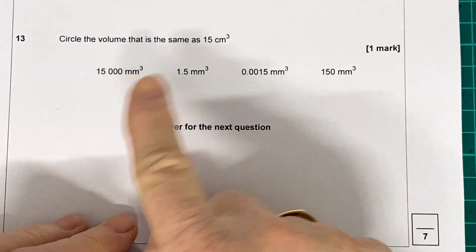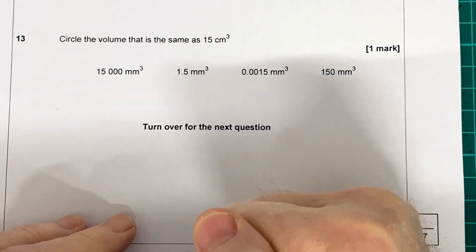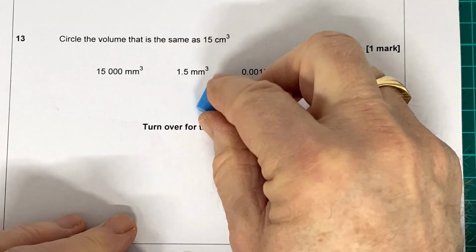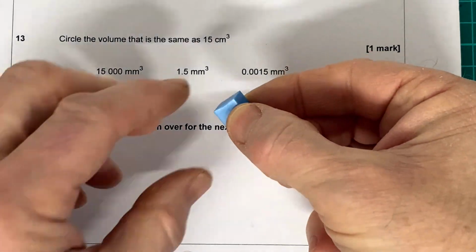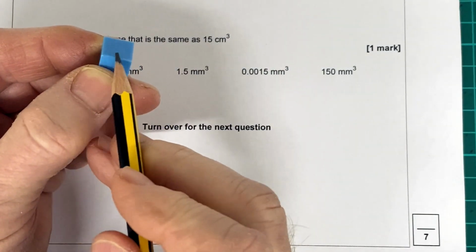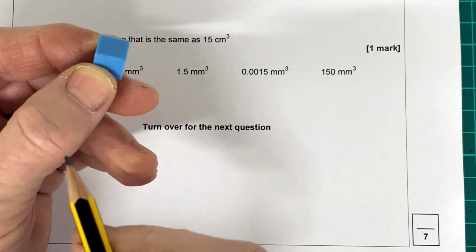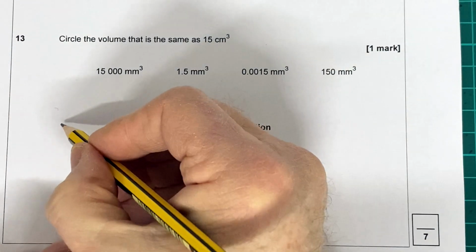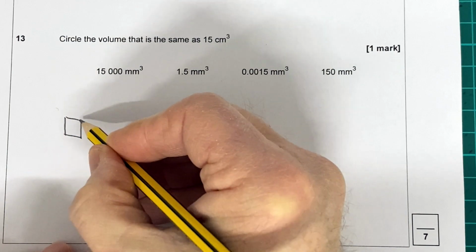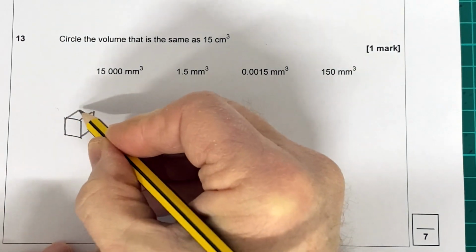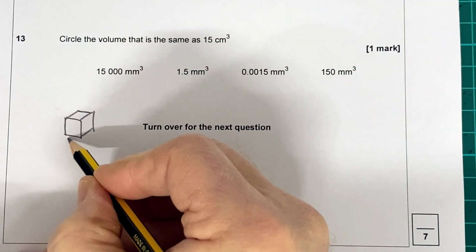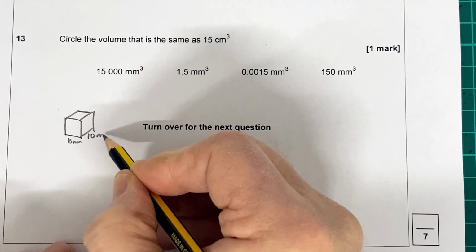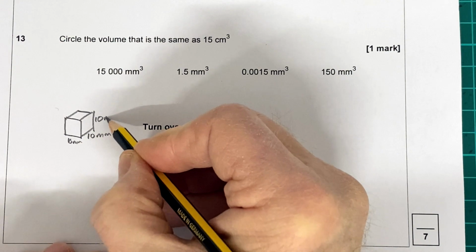Question 13. Circle the volume that is the same as 15 cubic centimeters. Well, let's look at 1 cubic centimeter. One little cube, 1 cubic centimeter. You will remember that a centimeter, that distance there, is 10 millimeters, and that's 10 and that's 10. So let's just draw that out. Here's that little cube. And that is 10 millimeters. That is 10 millimeters. And the height is 10 millimeters.